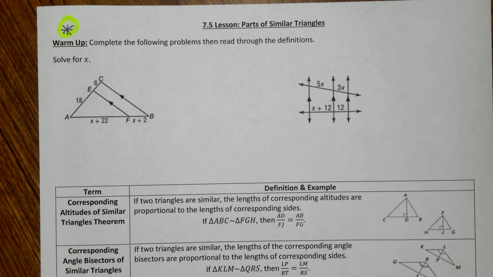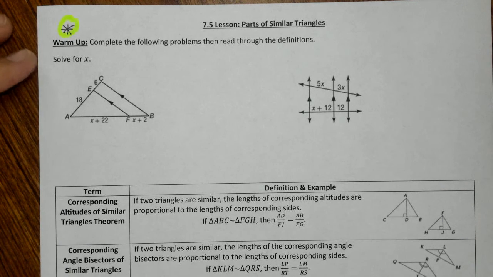All right, so here are your last notes for Chapter 7, 7.5. We're going to deal with parts of similar triangles, and we are still going to be dealing with proportions as well. As always, your warm-up, you're going to do on your own, referring back to our previous lesson notes, and we'll go over it in class.